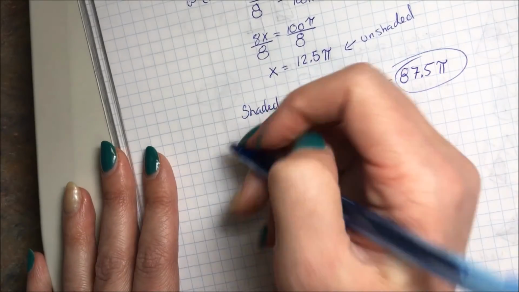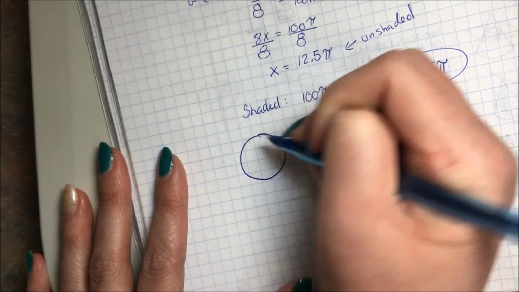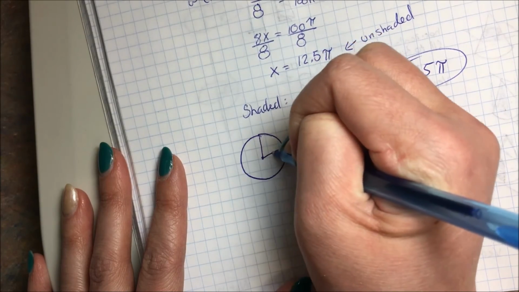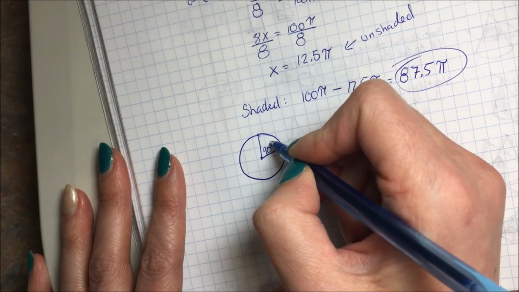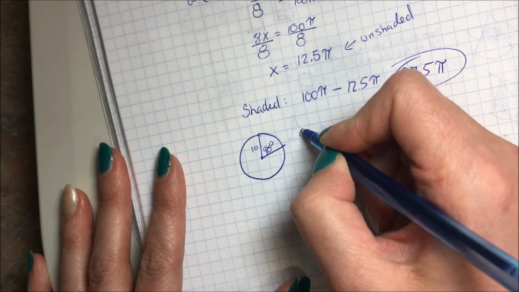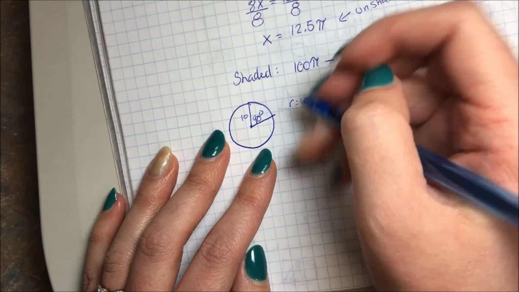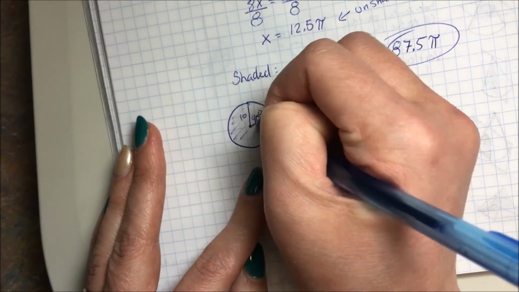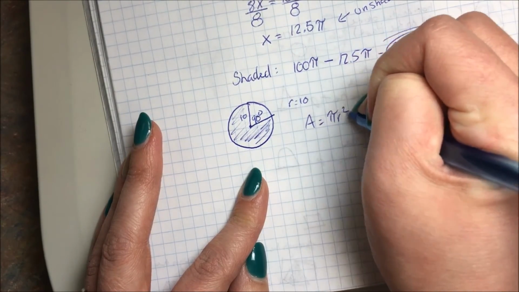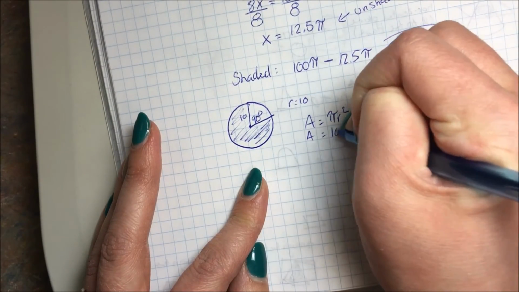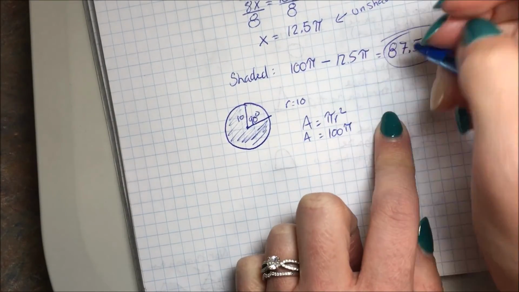I could do this if they gave it to me in degrees as well. So let's say they told me this was a 90-degree angle, and still the radius is 10. So what's the area of the shaded area? I first find the area of the whole circle. I know that area is 100 pi. Now I'm going to find the area of the unshaded region.